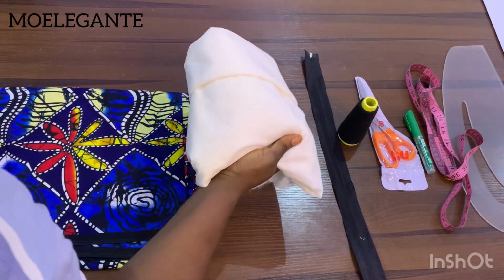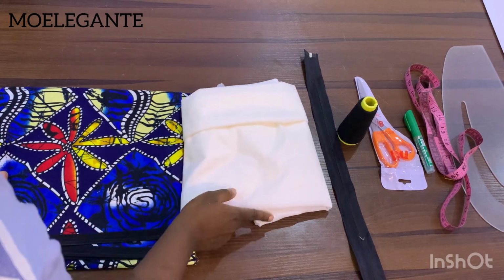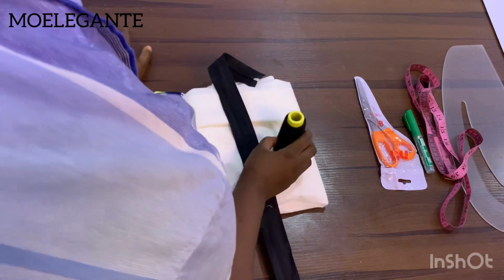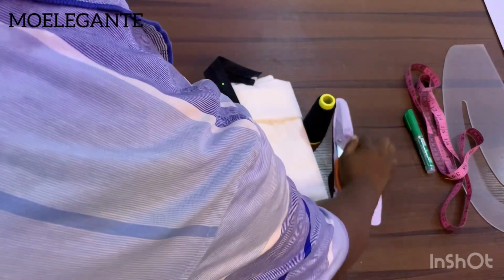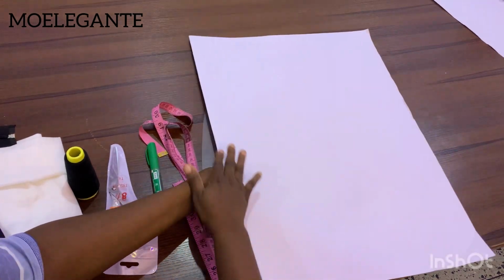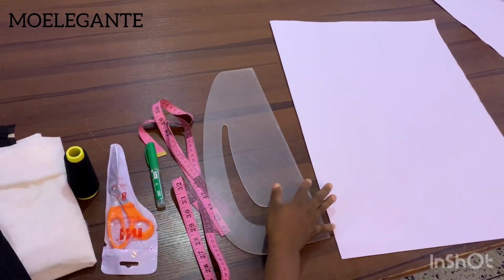You need the stay for the bodice part of this tutorial. You need to get a matching zip and thread. You need two scissors, the fabric scissors and the paper scissors, a marker to draft, your rulers and pattern papers.